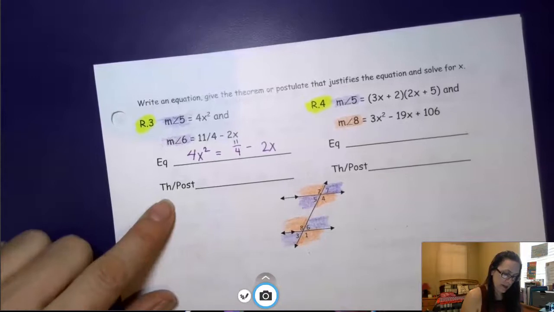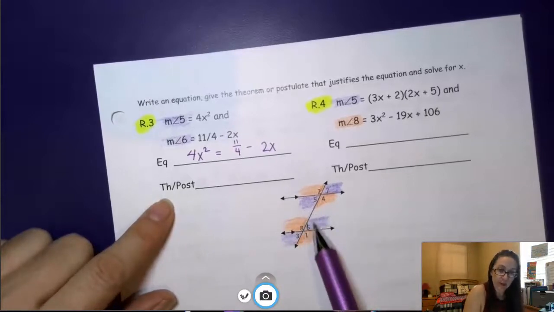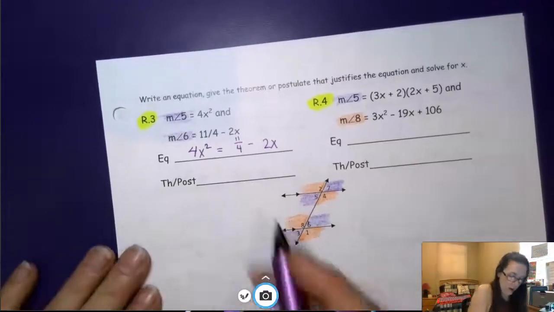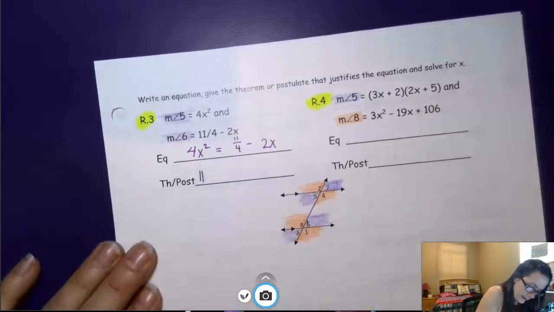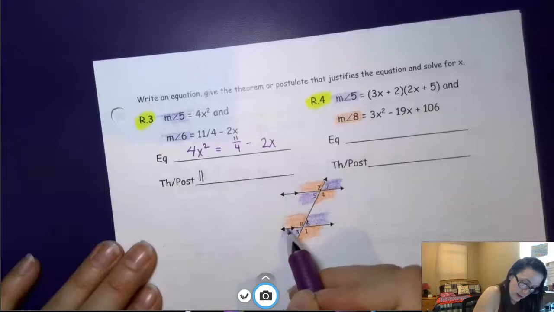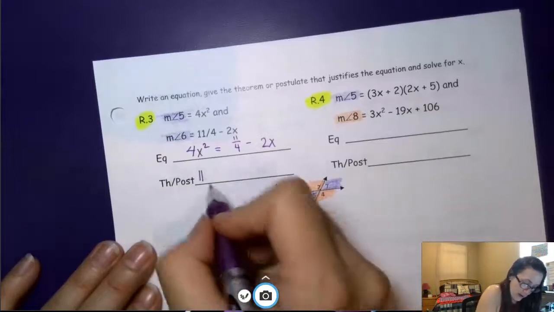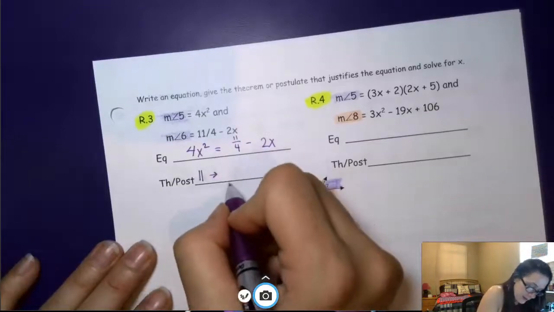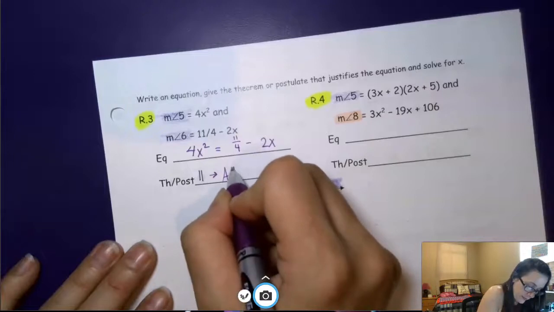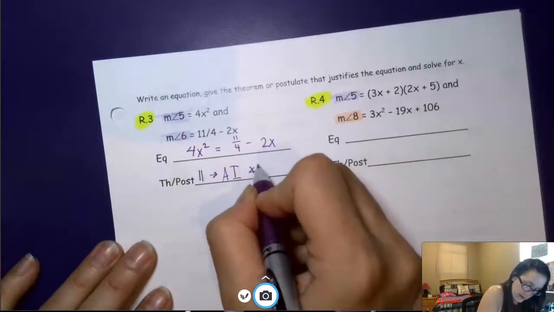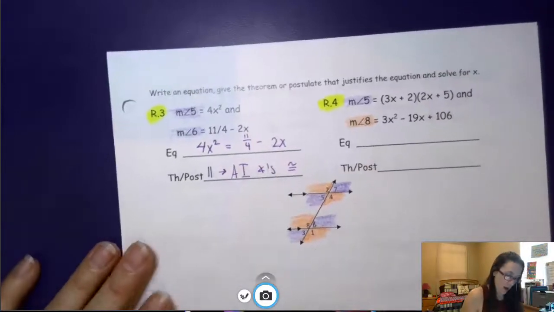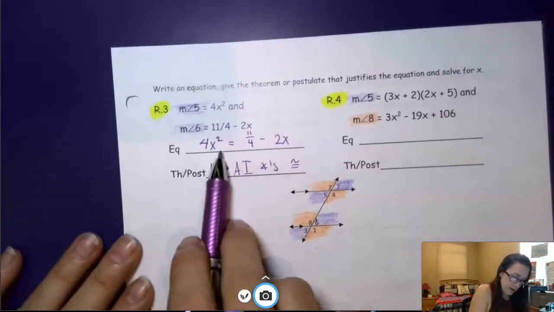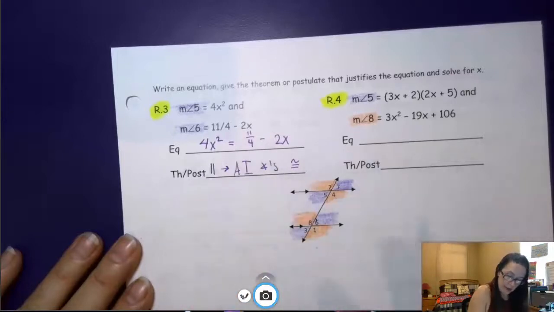Okay. Then it wants the theorem or postulate. What is the relationship between 5 and 6? 5 and 6 are alternate interior angles. So parallel lines right now. So because the lines are parallel, I know that alternate interior angles are going to be congruent. So that's the theorem. Okay, so if these are congruent, this is x squared and this is an x, I probably want to set this equal to 0.